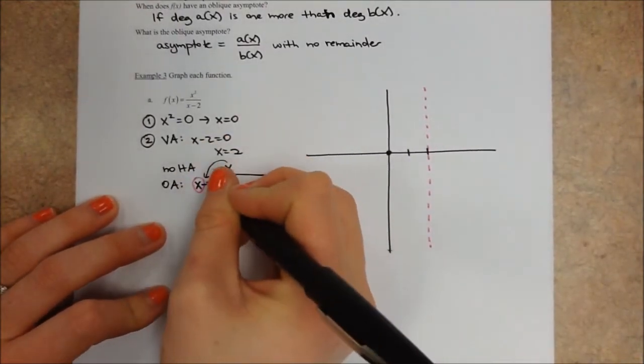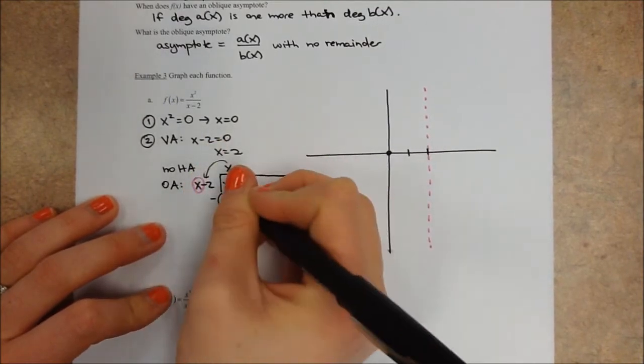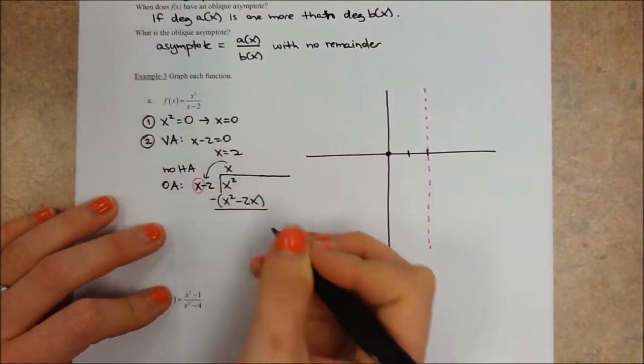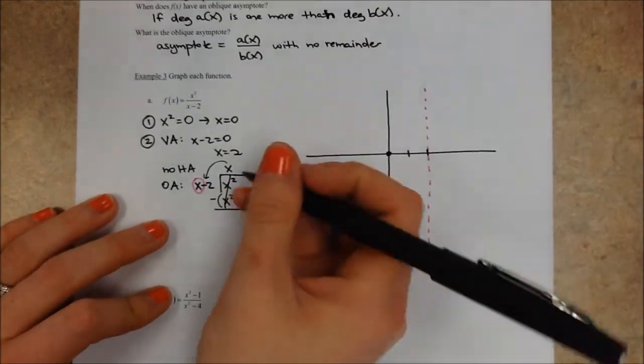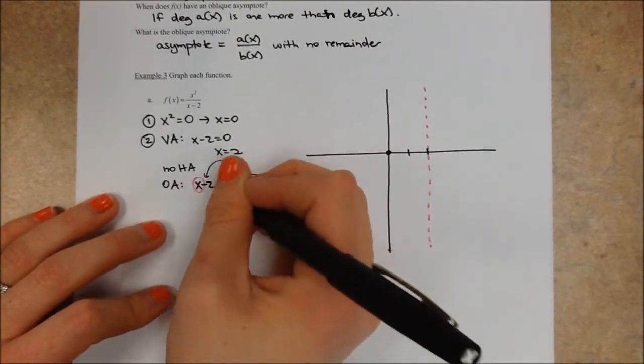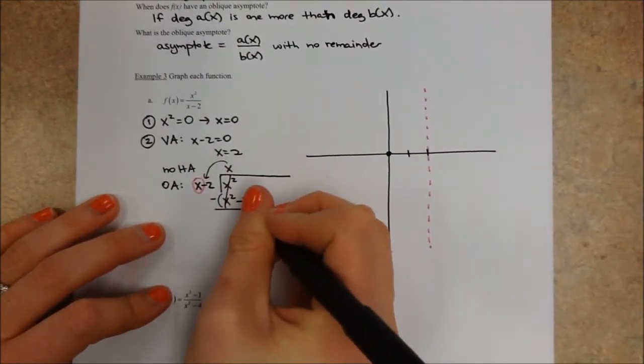So x times x is x squared. X times negative 2 is negative 2x. I'm going to subtract, so these will cancel, and then I have nothing here. So 0 minus negative 2x leaves me with a 2x.